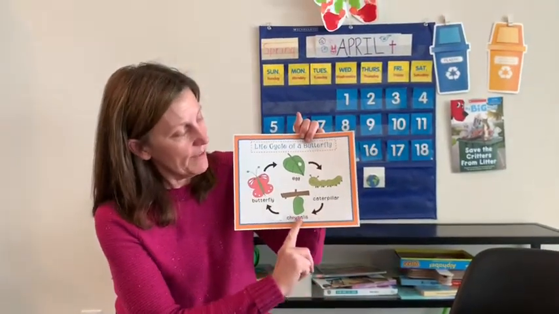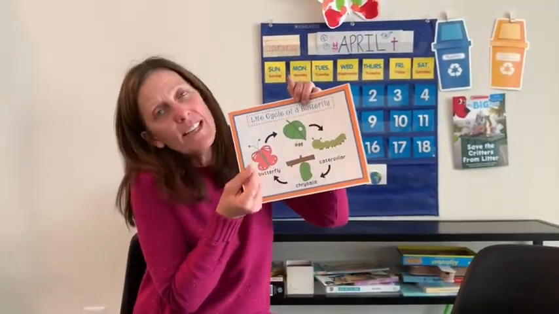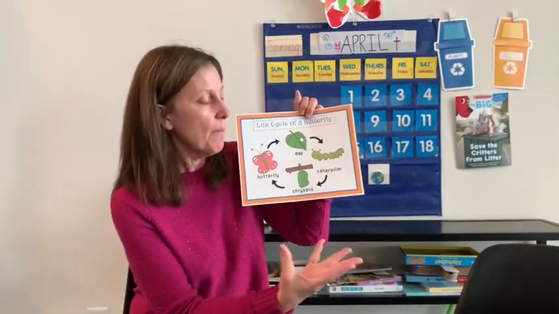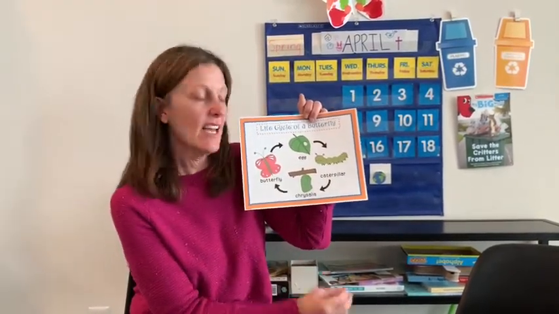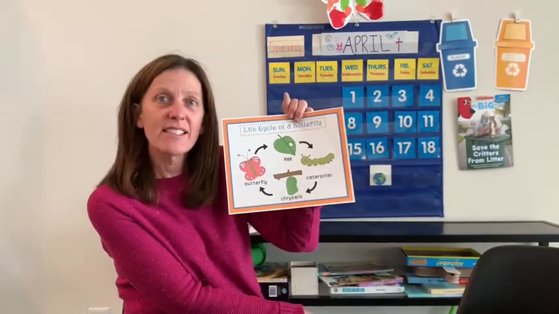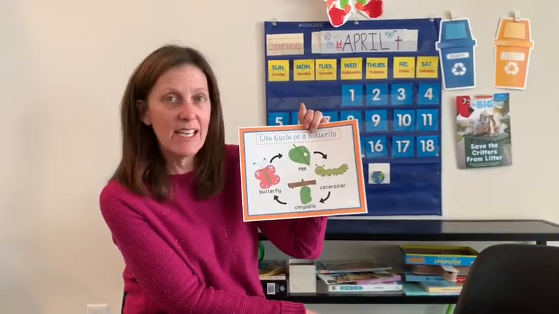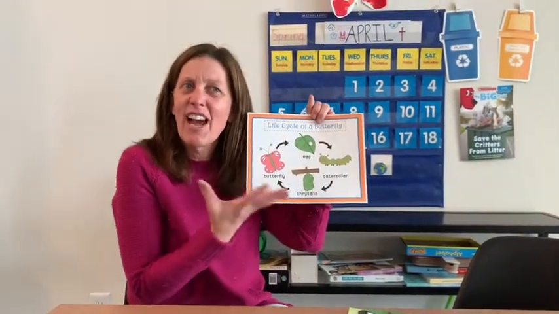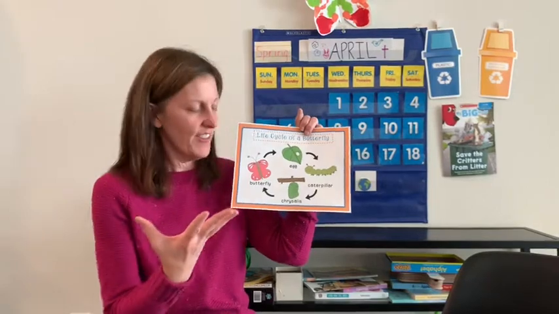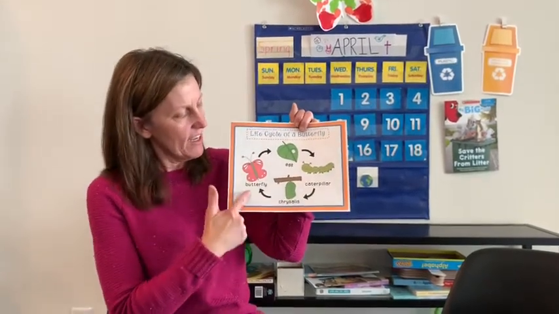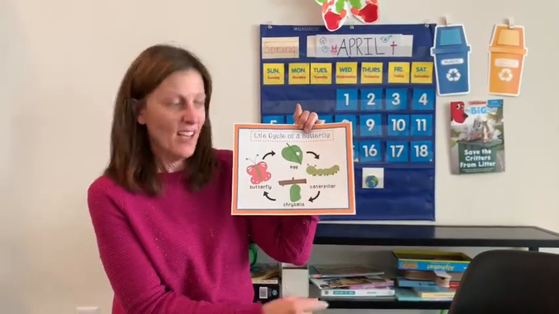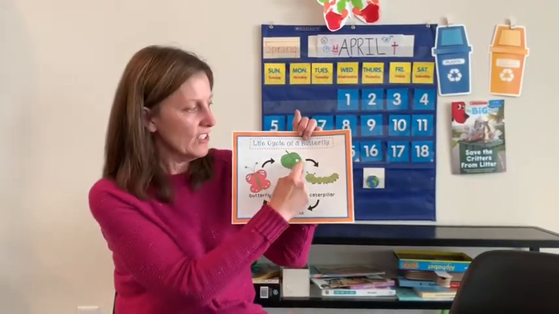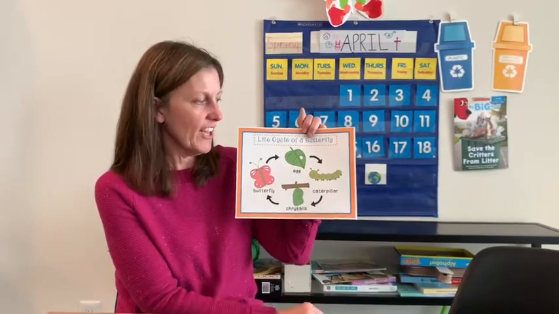Then the next step is they hang upside down on a branch and they build this, some people call it a cocoon, but it is really called a chrysalis. And they build that and then they stay in there for about 10 days and they change. Do you wonder what's going on inside there? How their wings and their things all form and their antenna, and they come out and they're a butterfly. And then the butterfly lays a little egg on a leaf and it starts all over again.